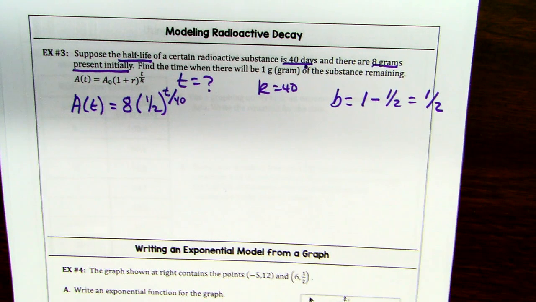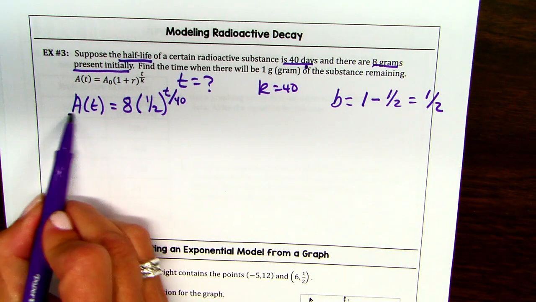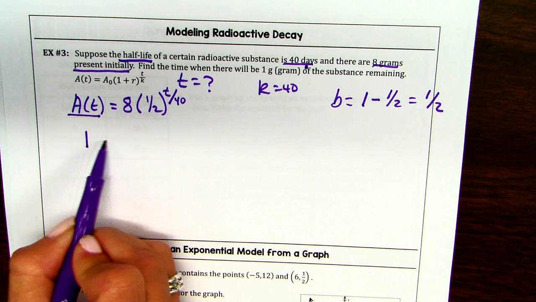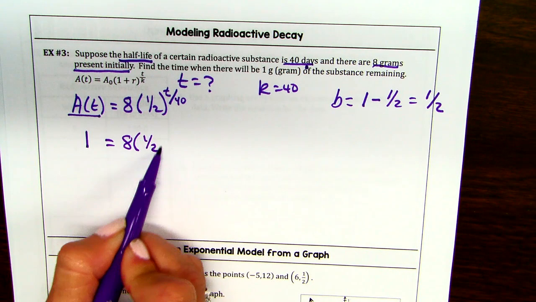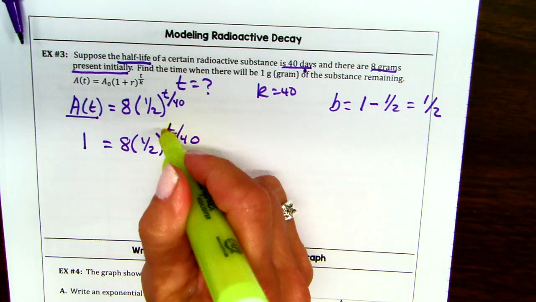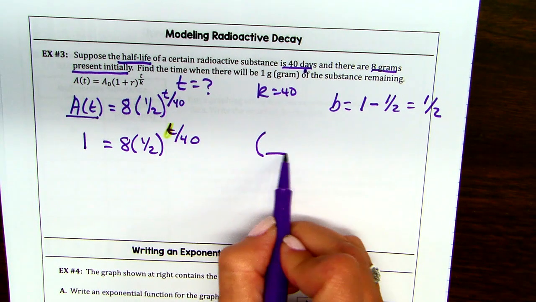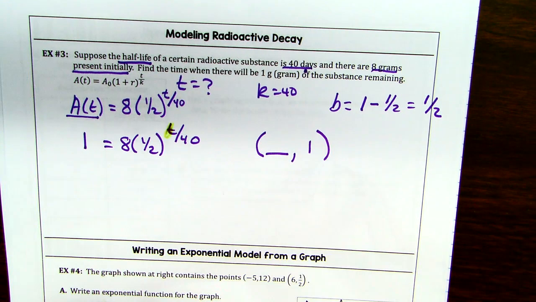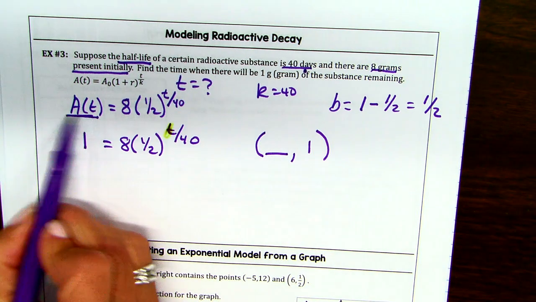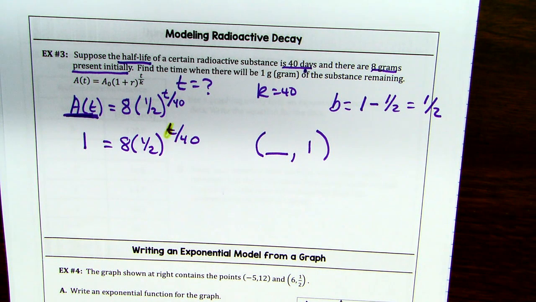So the question is, when this is 1, you don't really have to write this, what is T? Okay? And think of it. It's basically saying, what is X when Y is 1? Right? This is my Y value. This is my X value in terms of regular old algebra or a graph.